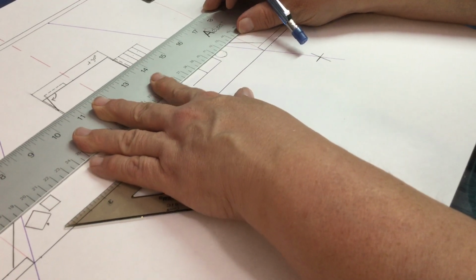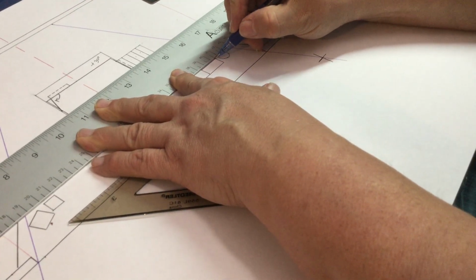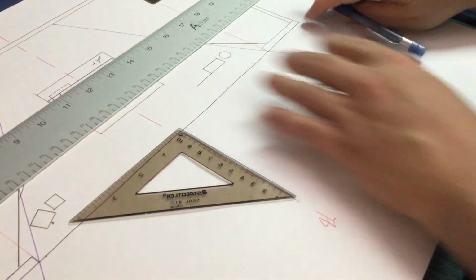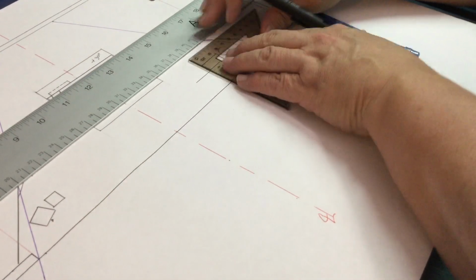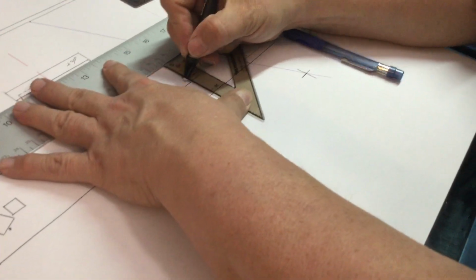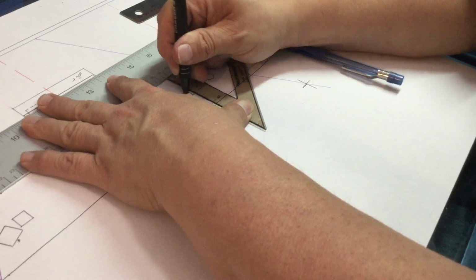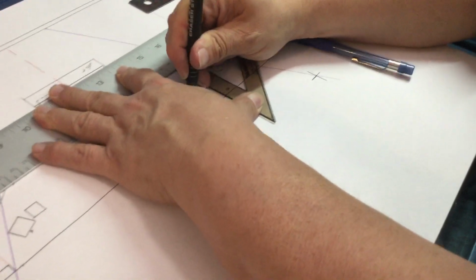And, that's the other thing. The more you draft, the more you get used to being able to eyeball. Because okay, that's going to be about, this long.